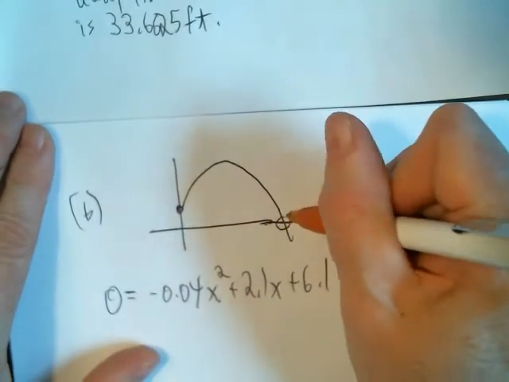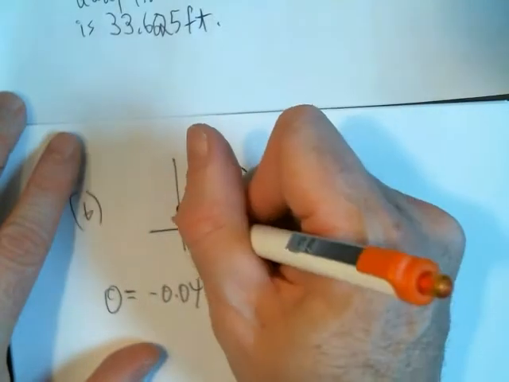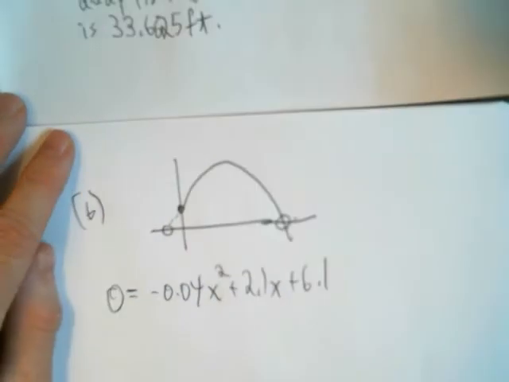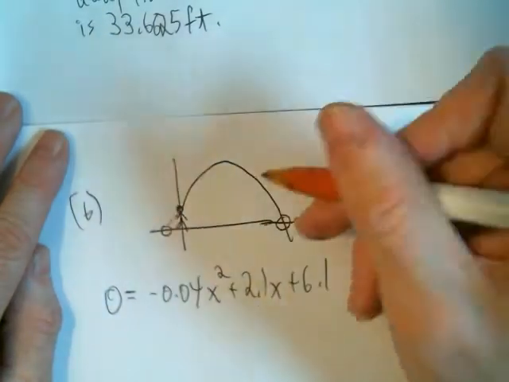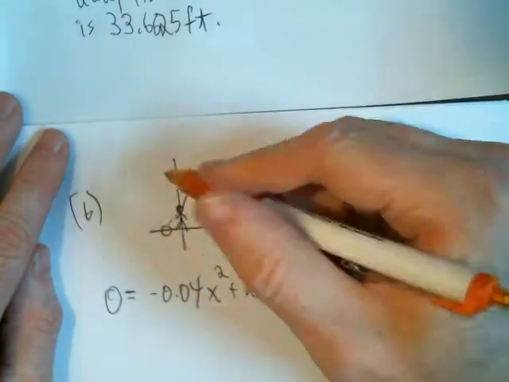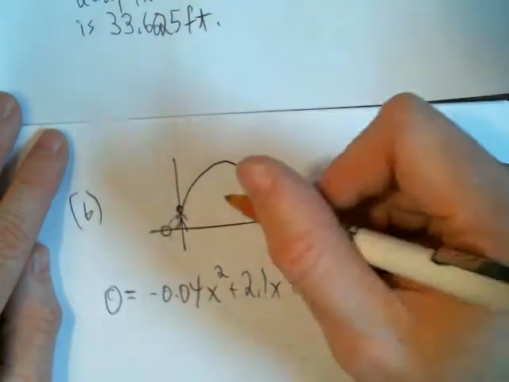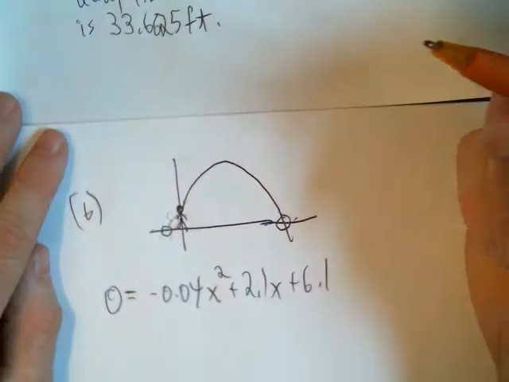One answer is the one we want, which is this position here, when the height is 0. But there's technically another solution over here, and we don't consider that because I don't know what that would represent. This is where the person's standing, throws the shot, lands here. This is just an extension of the model, and it doesn't really make sense. So we want this answer, not this one. This answer will be negative.